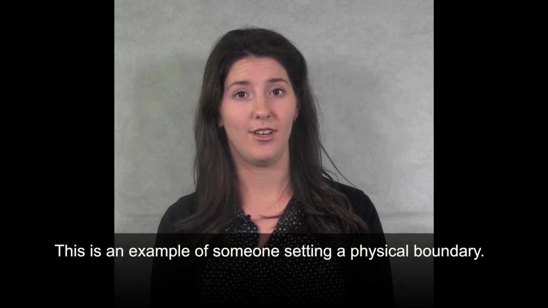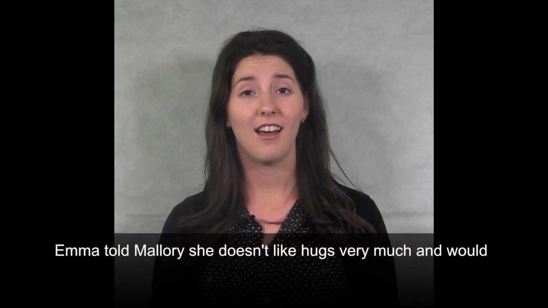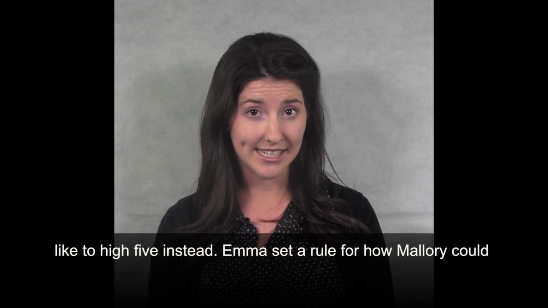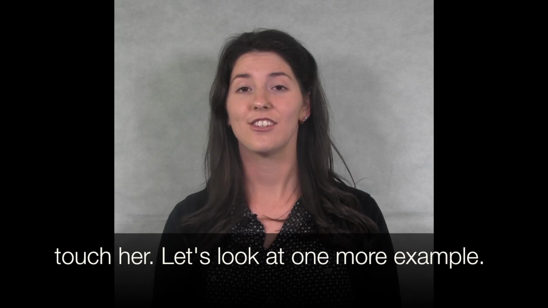This is an example of someone setting a physical boundary. Emma told Mallory she doesn't like hugs very much and would like to high five instead. Emma set a rule for how Mallory could touch her. Let's look at one more example.